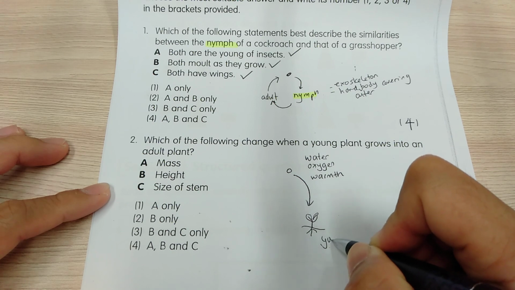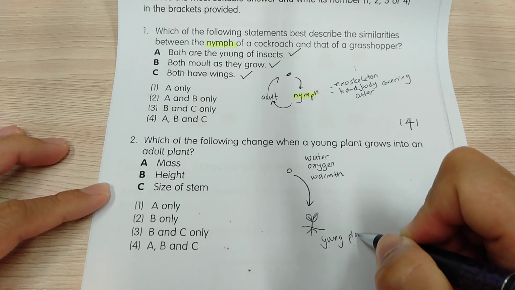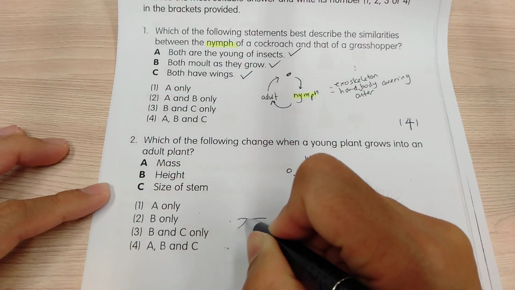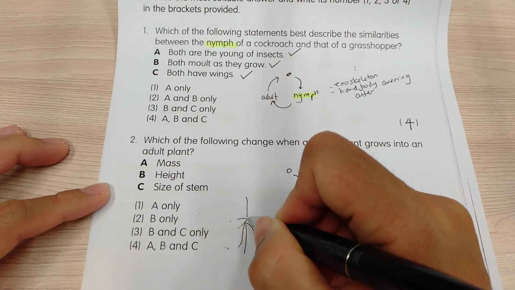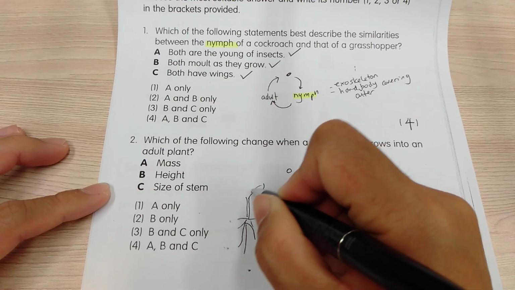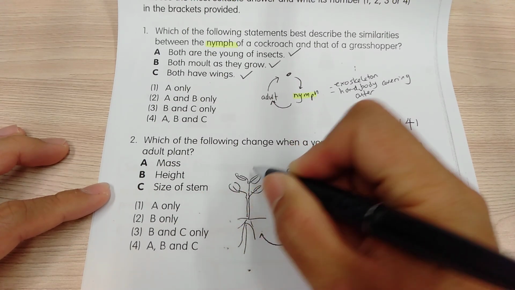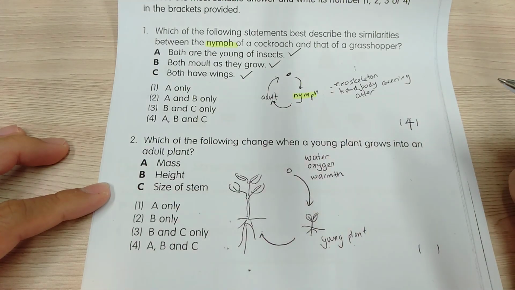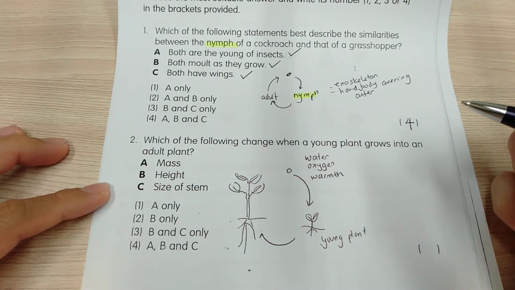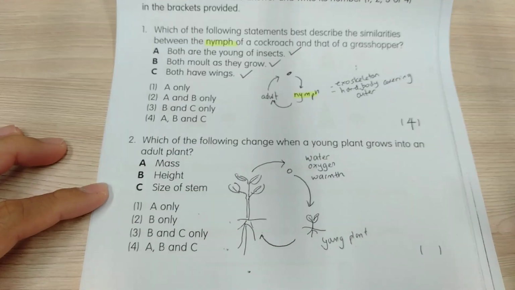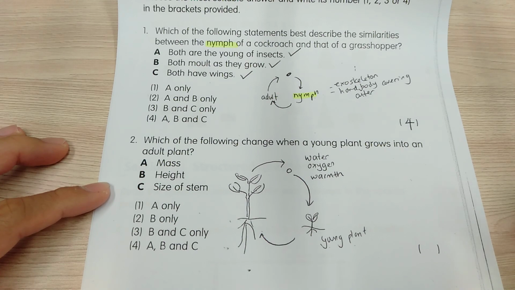And this young plant, as a young plant grows bigger, it will become an adult plant. Adult plant will have longer roots, thicker stems, more branches, more leaves. Alright? And of course, the adult plants will then reproduce in a certain way to give you seeds again. This is what you learn.